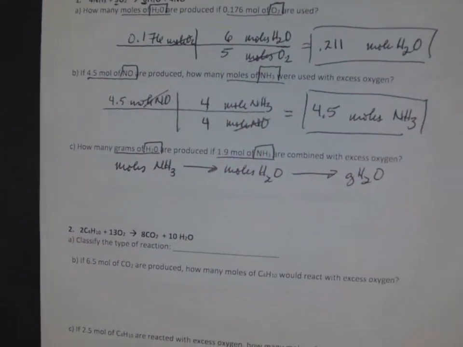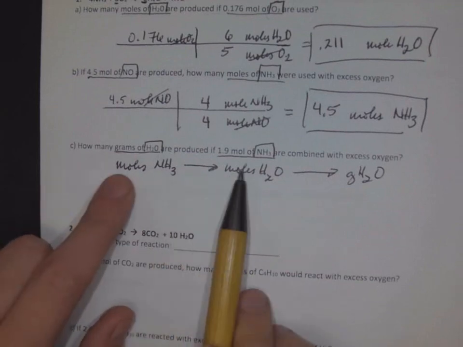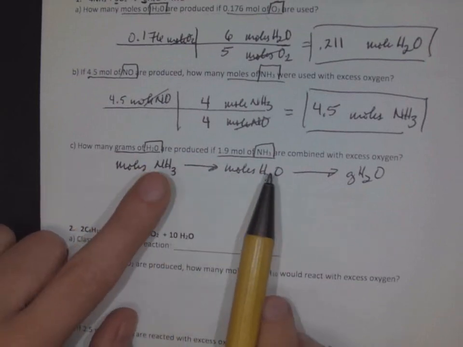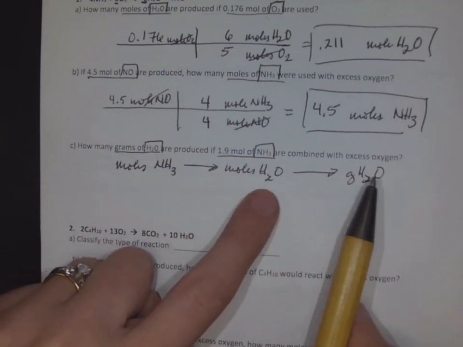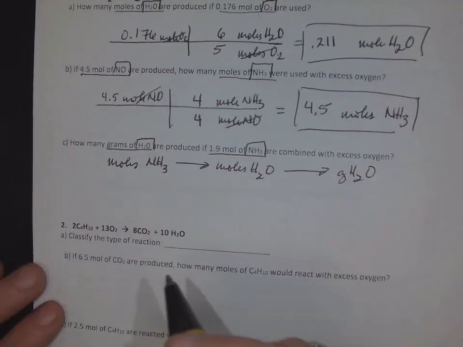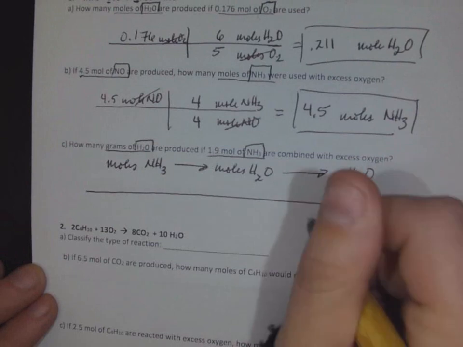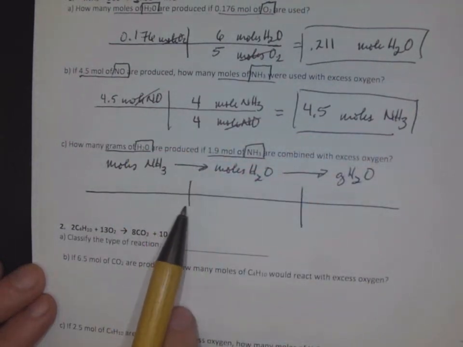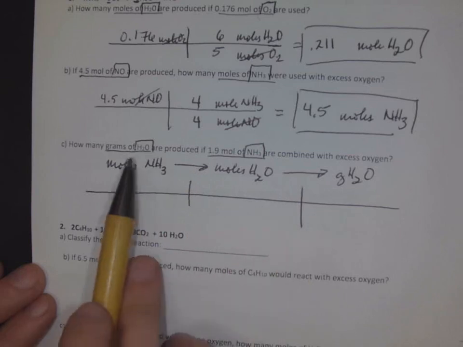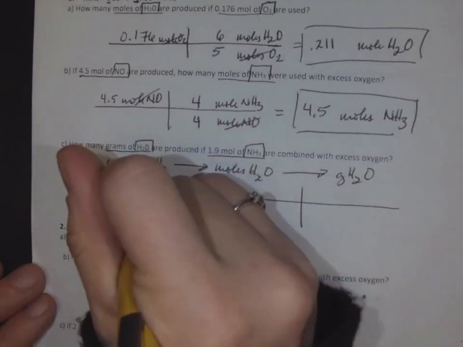So I want to point something out. If it's moles to moles, they will be different. They won't be the same thing. But if it's moles to grams, then it has to be of the same thing. This roadmap is going to tell me what my goalpost looks like. Anytime I have an arrow, that's a new transition line. And then these are my units in this order.